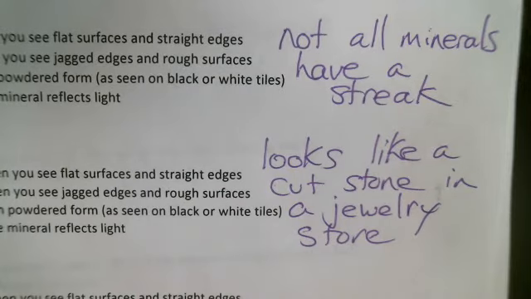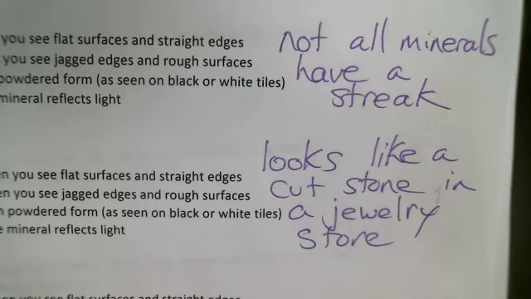Then it has a cleavage pattern. There are different shapes of cleavage. We're not really concerned about naming all of them, but there are some that look like cubes and some that look like hexagons, and some are more pointy than others.